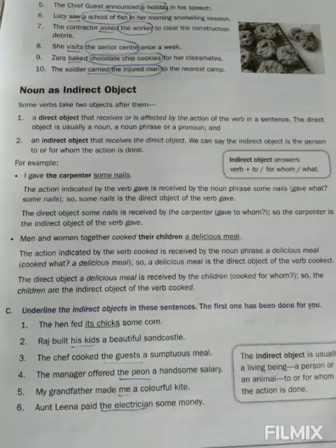Third one, the chef cooked the guests a sumptuous meal. So chef, you know, right? The one who cooks at hotels or who is very good at cooking is called a chef. So here also I have two living beings, the chef and the guests. If the chef is the subject, then guests are going to be the indirect object.